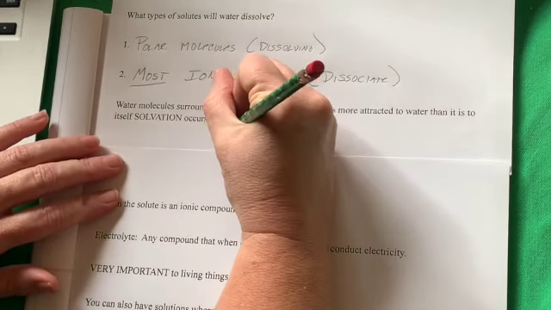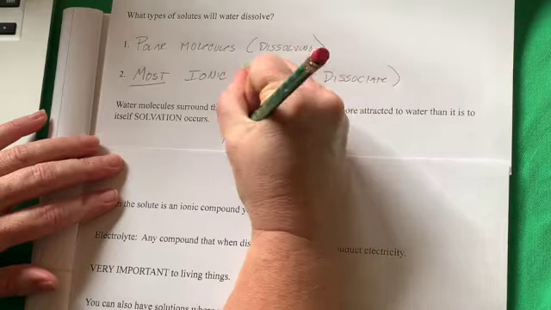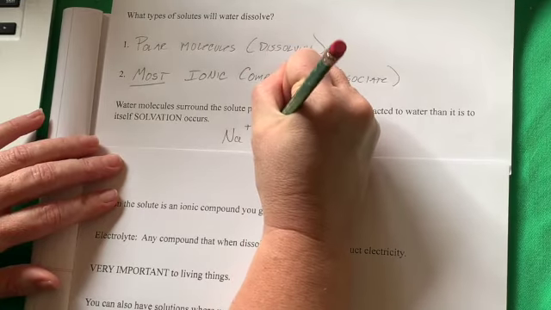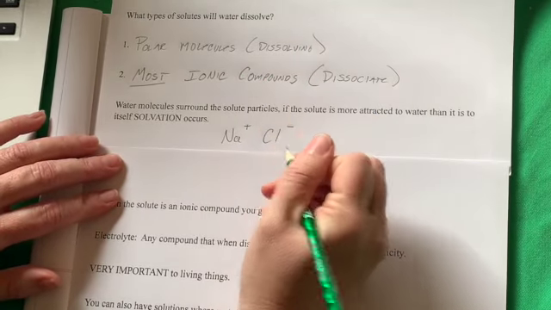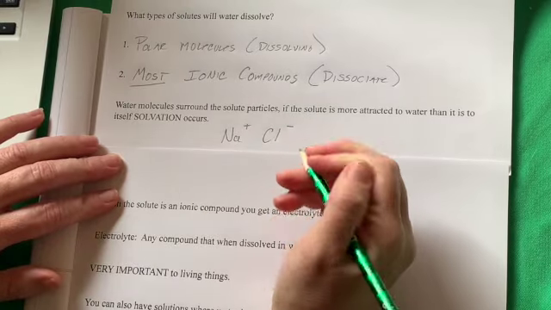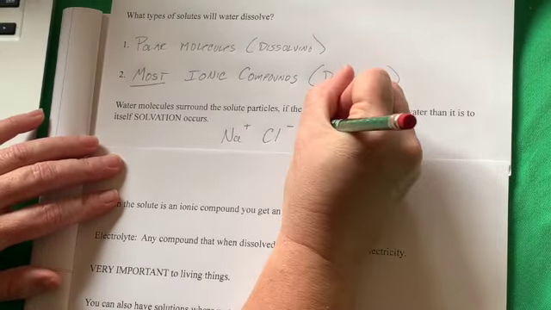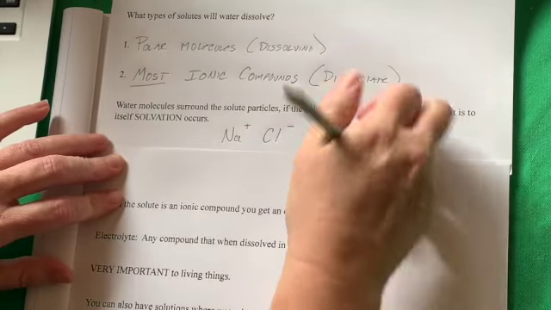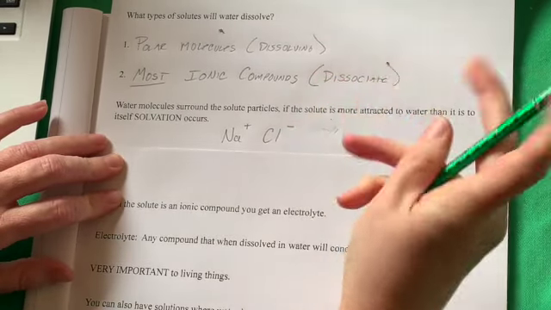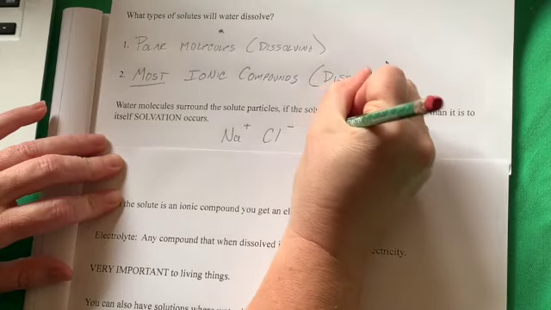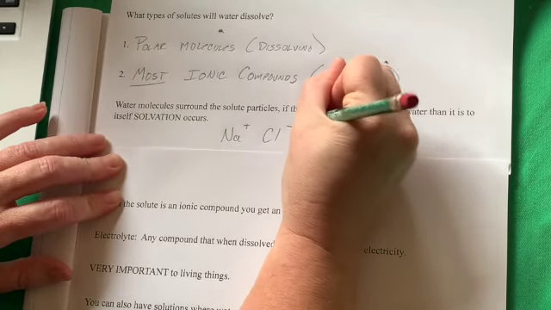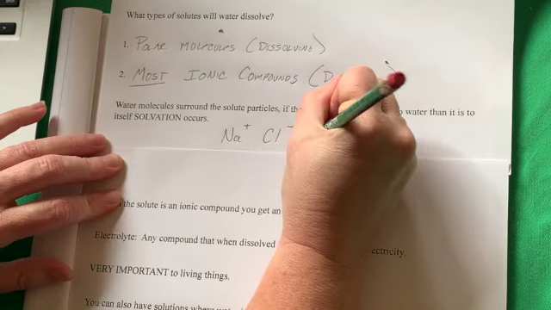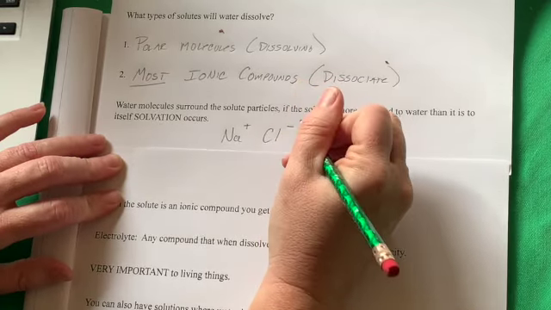Let's say we had table salt, sodium chloride. Remember, sodium chloride is made of a sodium ion and a chloride ion, and they are attracted to each other. But when water comes around, the hydrogen side is going to come near, because that's the partial positive side, and it is going to be attracted to that chloride.